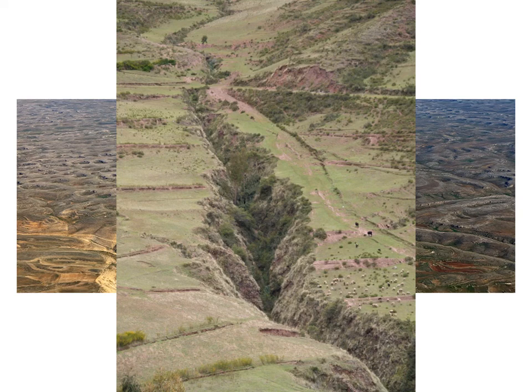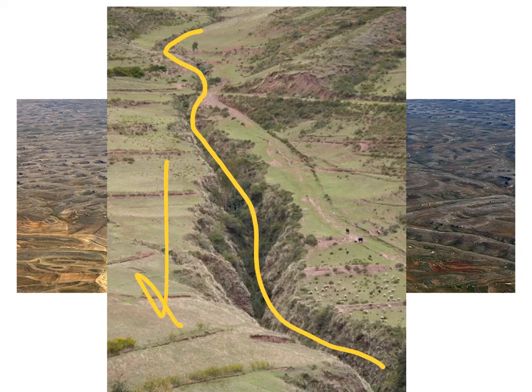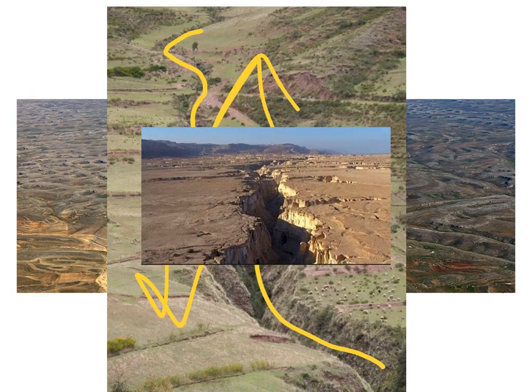So same thing happening here. Here's our fault line. You can see coming up all the way from up here. So again, we have two plates sliding past each other, creating all of this space in between the two plates. And then our last one is this one right here.